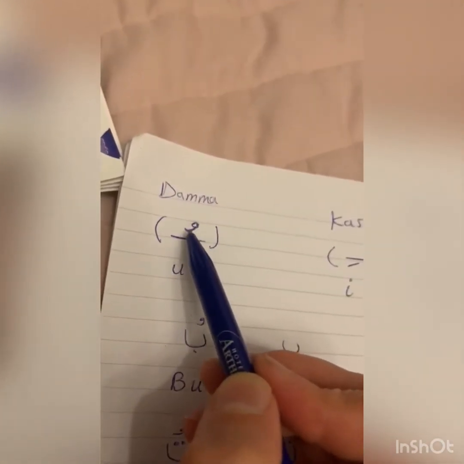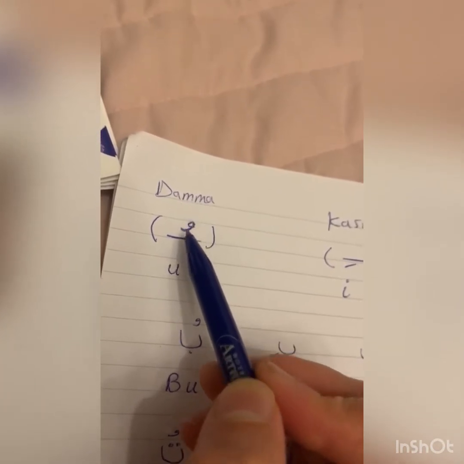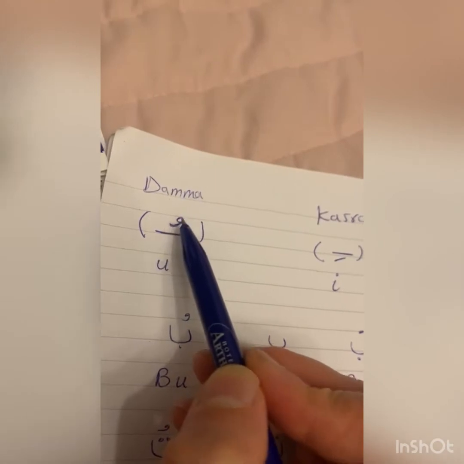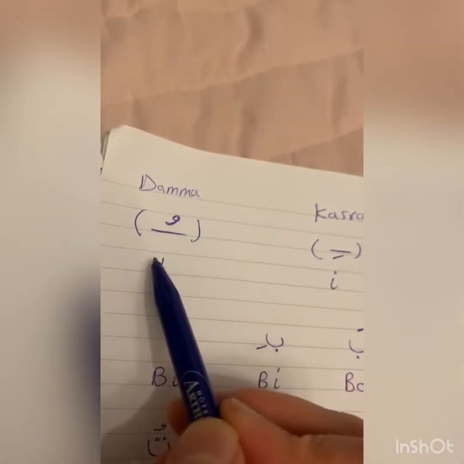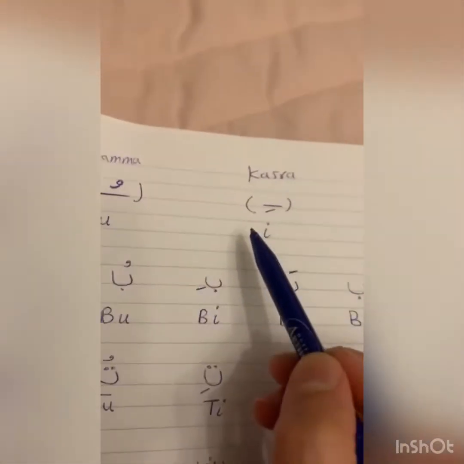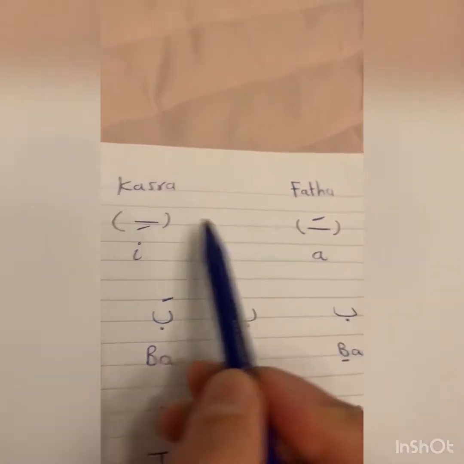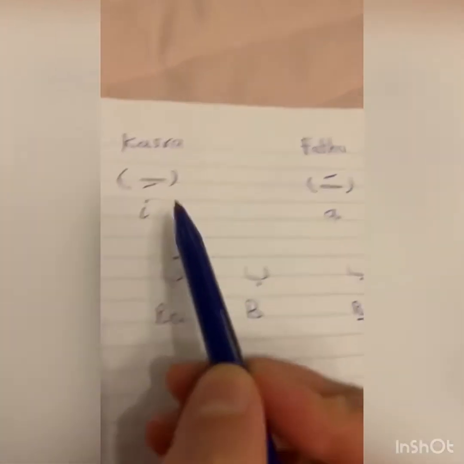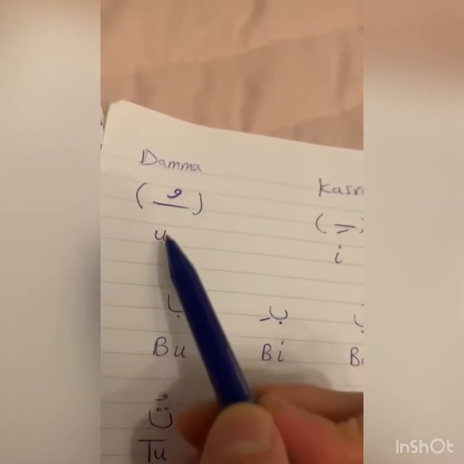Damma appears like a little wall coming on top of an Arabic letter. Imagine this line is an Arabic letter, so damma comes over the Arabic letter, and the sound of damma is u. So a, e, u. This is fatha, this is kasra, this is damma. The sound of fatha is a, the sound of kasra is e, the sound of damma is u.